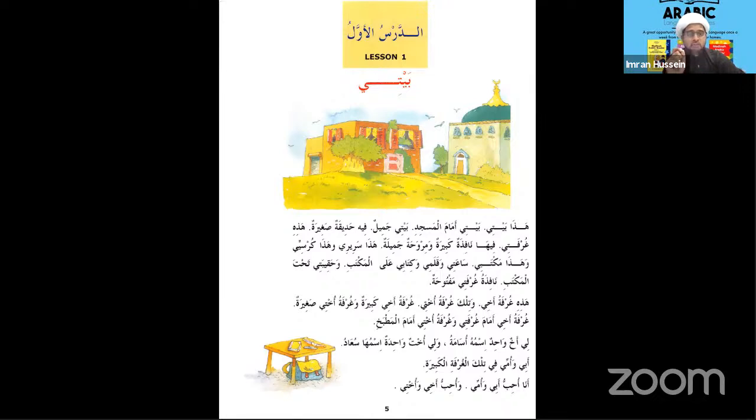The subject has to be always definite. It has to come with alif lam, or it's definite by ismul ishara. So ismul ishara has the entitlement to be the subject, or a possessive pronoun can become the subject. An indefinite noun can become the subject, but it will come as a delayed subject. It will not be able to come at the beginning of the sentence.